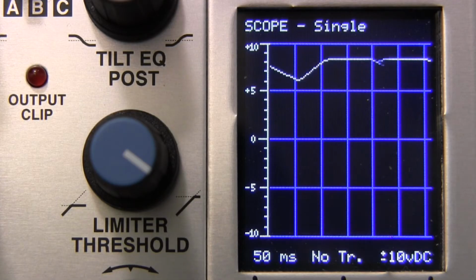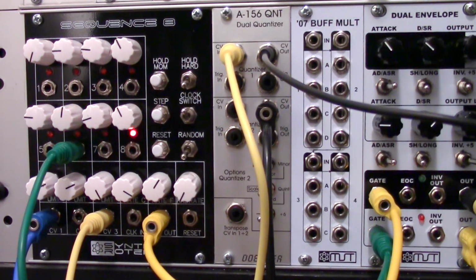Okay. Cool. So we're going to pause right there for a moment, and then maybe go into another segment, part 2 of the dual envelope, and maybe do a little bit more with it. So hopefully you'll join us for that.